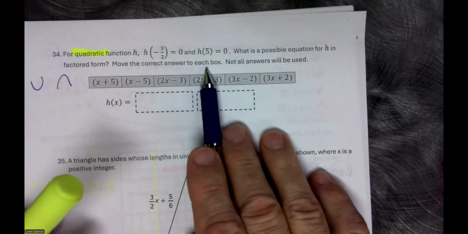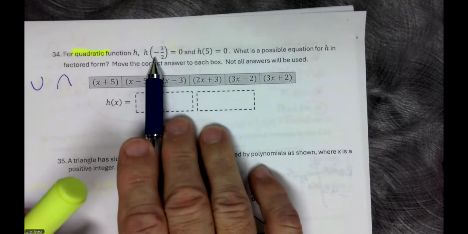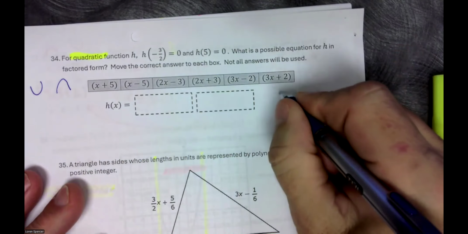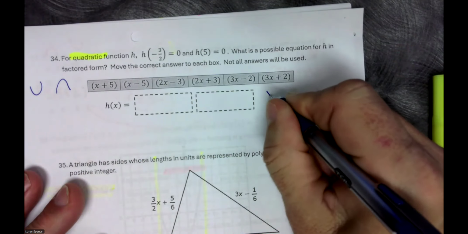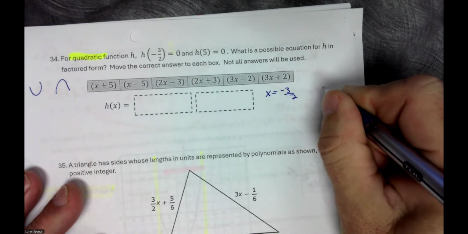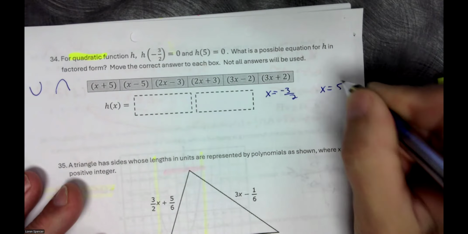Well, remember, h of this is just saying x equals -3/2. So they're saying x equals -3/2, and over here they're saying x equals 5.